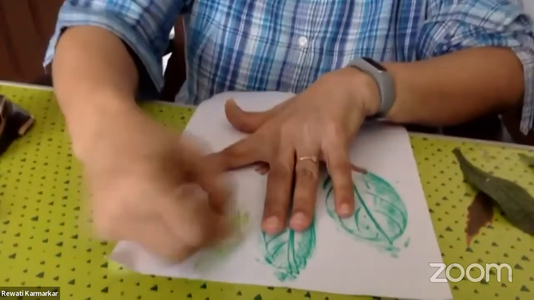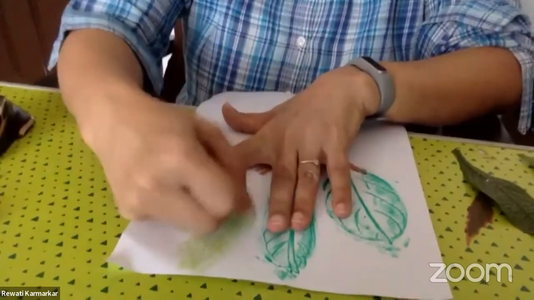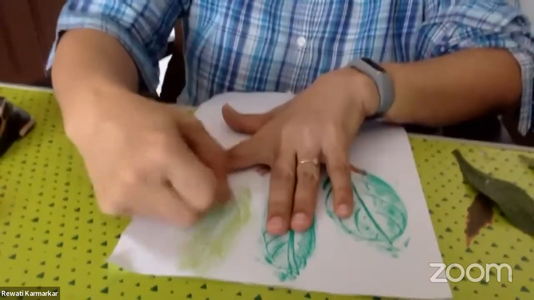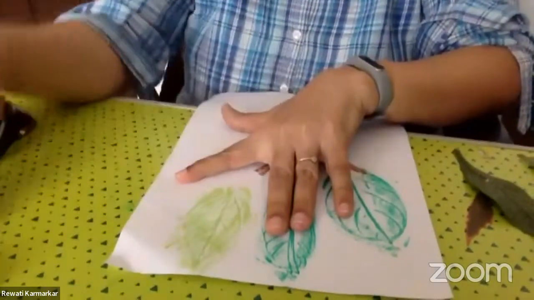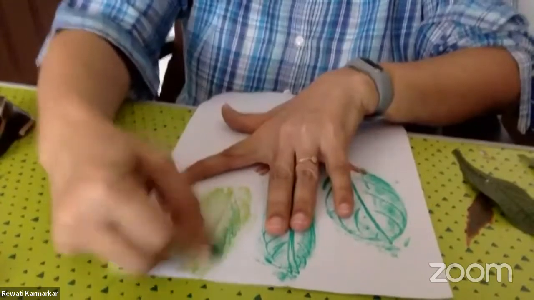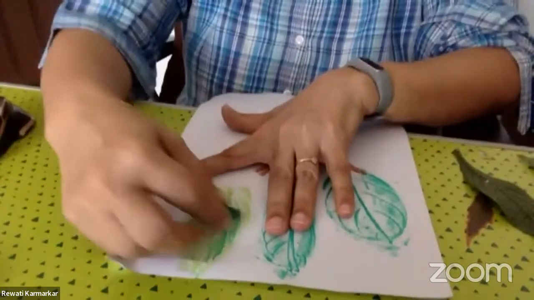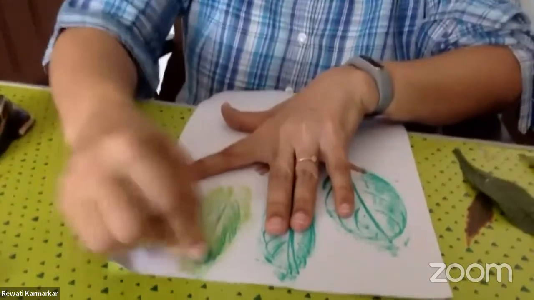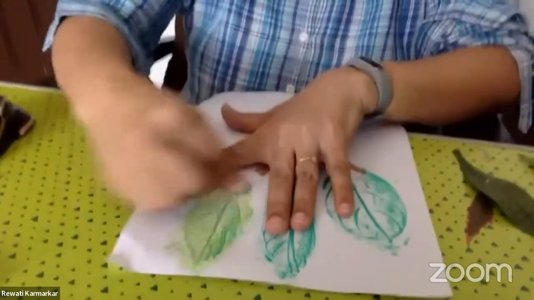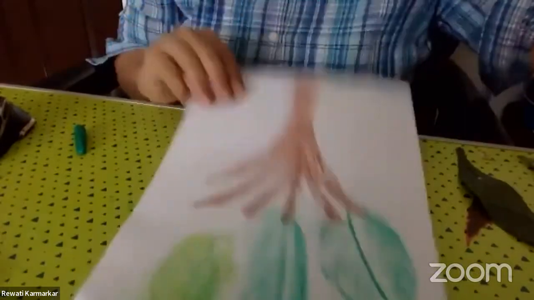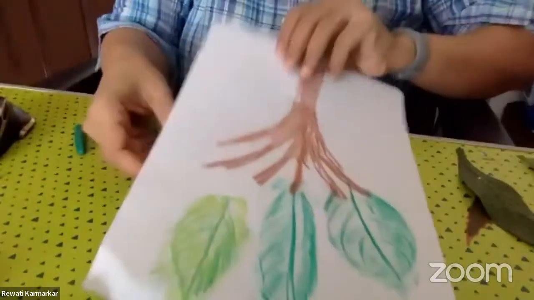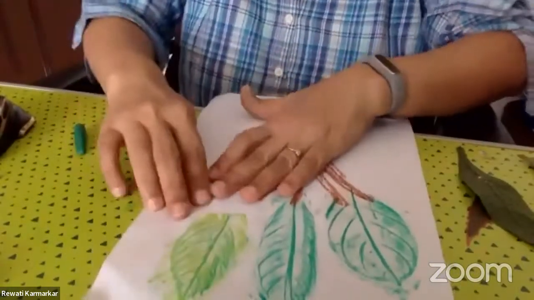So I'm using a light green now. I used a dark green for the other two leaves. So like that, you can have a shaded effect, a little dark, a little light green. Use any colors you want, right? And now if I use this big people leaf, a tree would almost be done, right?